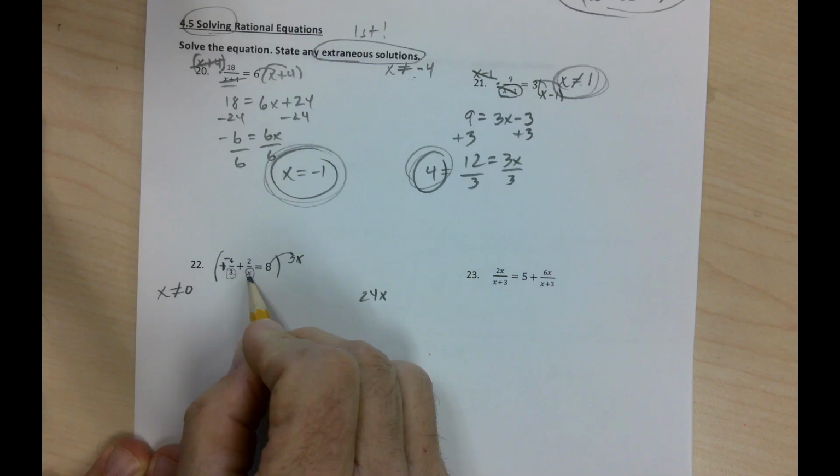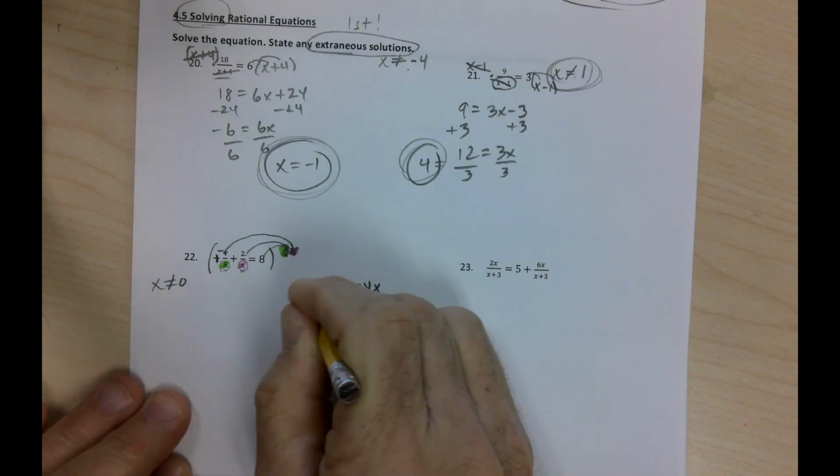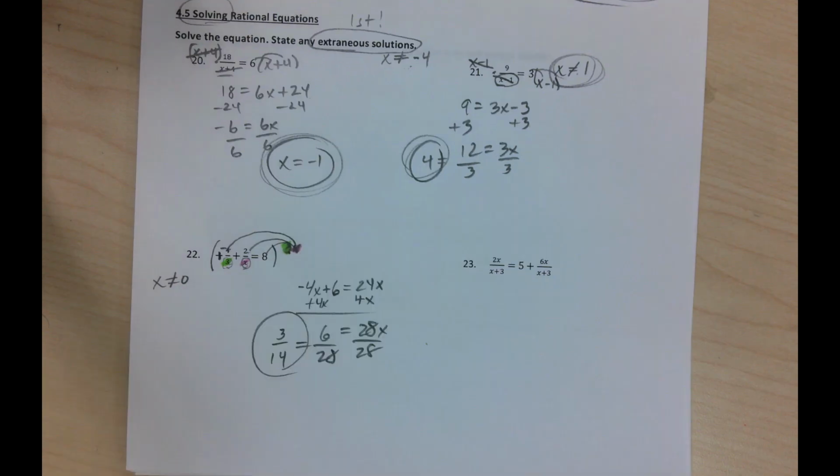And then this hits this. Now this is going to get tricky, but this x would cancel with this x, and then I'd be left with 3 times 2, which is 6. Then this hits this, and this time the 3 cancels with that 3, but the x is still alive, so x times negative 4 would be negative 4x plus 6. So I'm going to add 4x, add 4x.